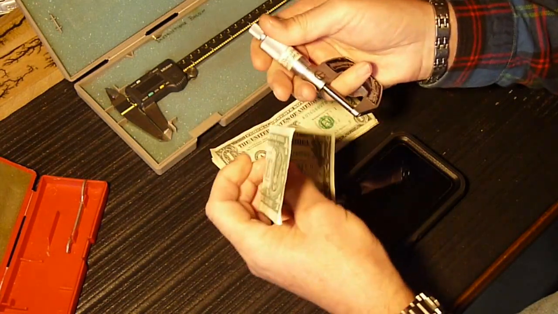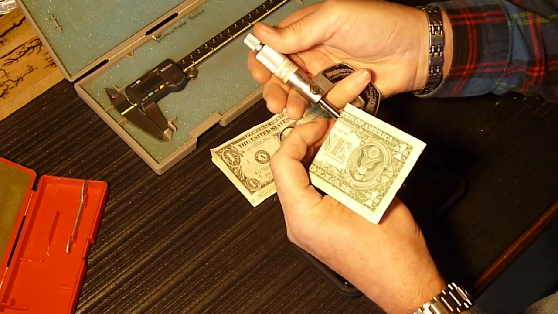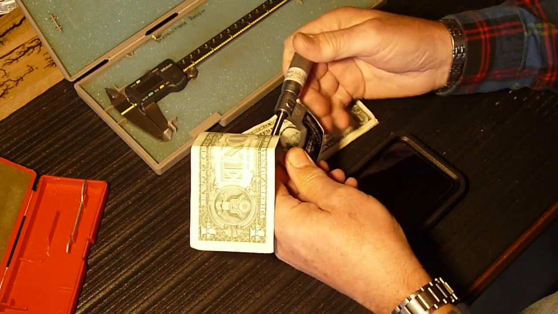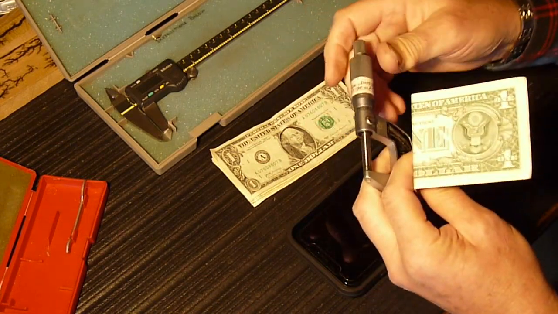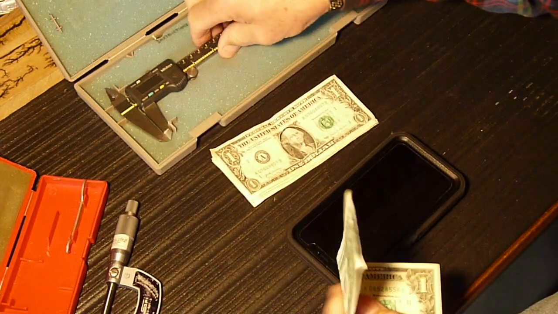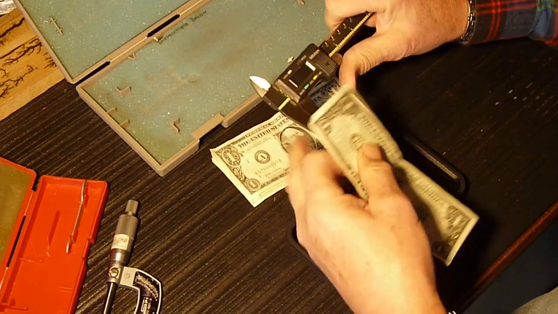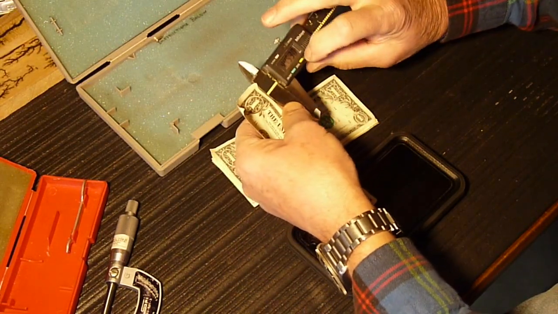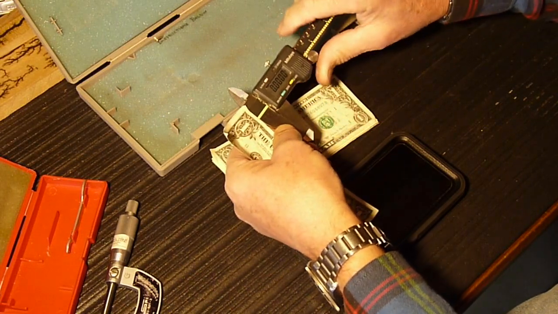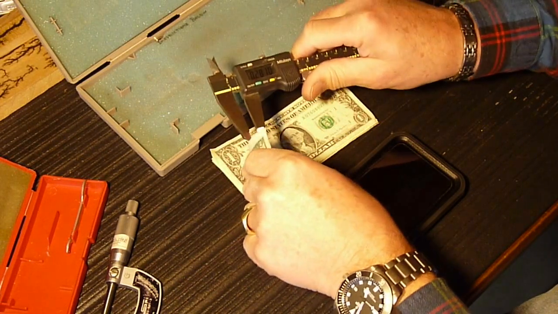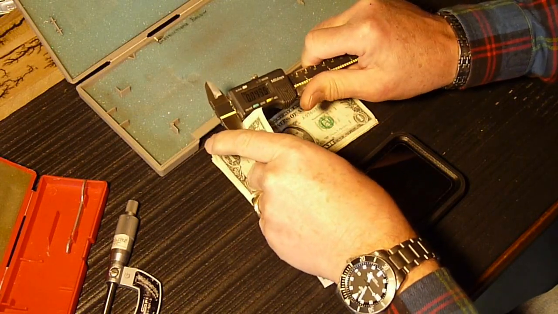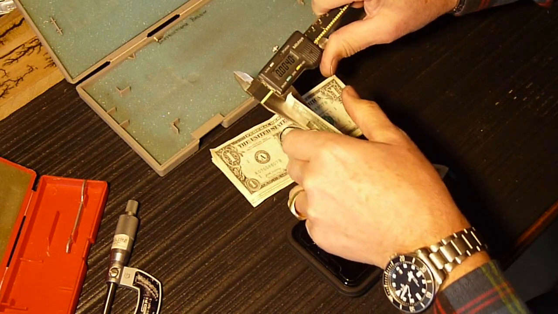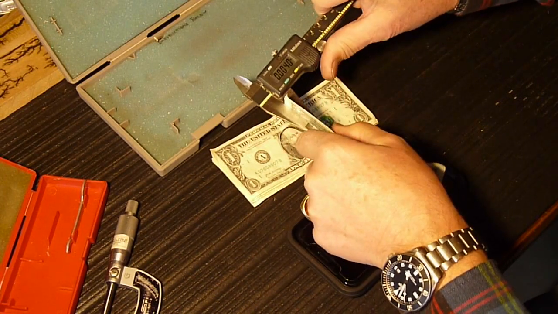That looks like very close to 4. That's just a tad under 4, but not very much. Now we gotta turn these on. And 0. Okay, those are zeroed. That's 4.